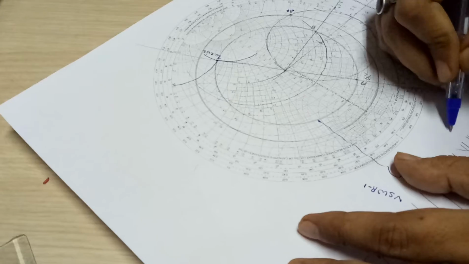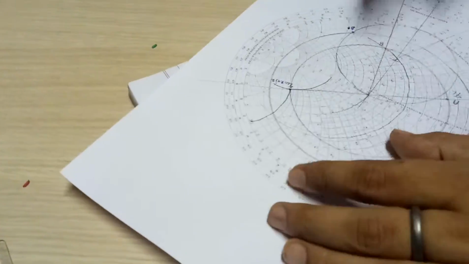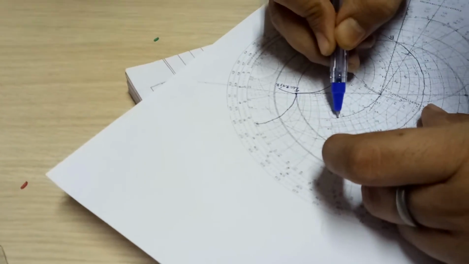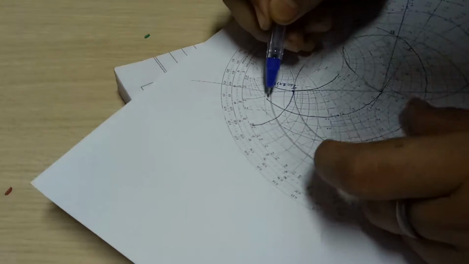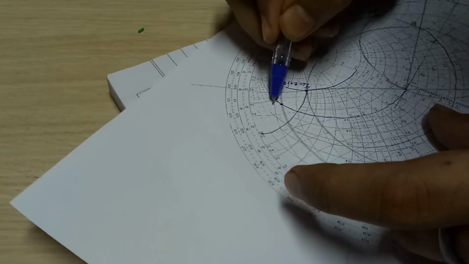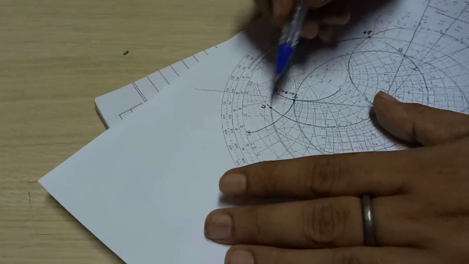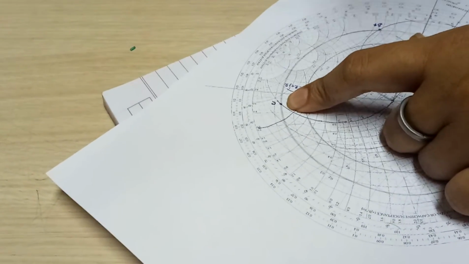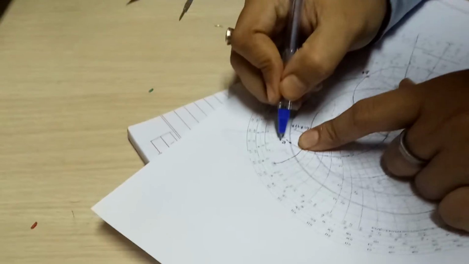This is the VSWR circle 2. Now we mark the point of intersection of the second VSWR circle and the unit circle. So see, this is the unit circle, R equal to 1, and this is the VSWR circle. So the point of intersection is this point. We mark it as the C point, right? The impedance at the C point is the intersection of the unit circle and the VSWR circle. At any point on the unit circle, the value of R will be 1.